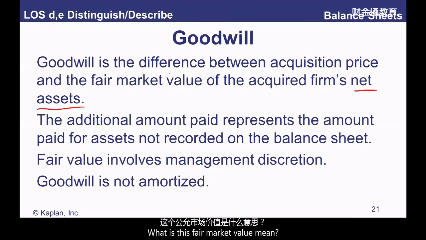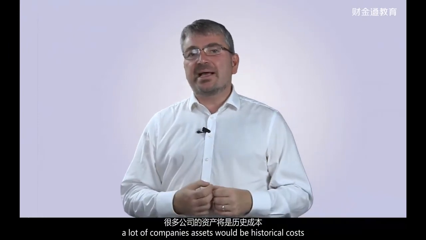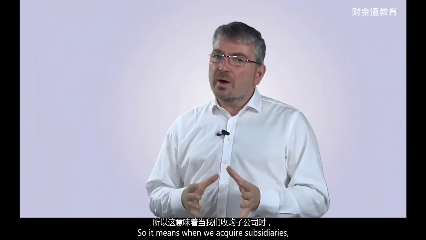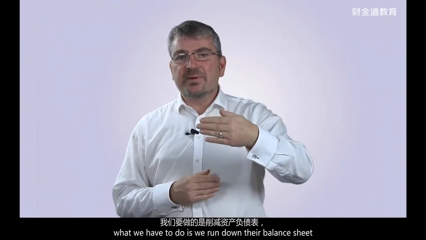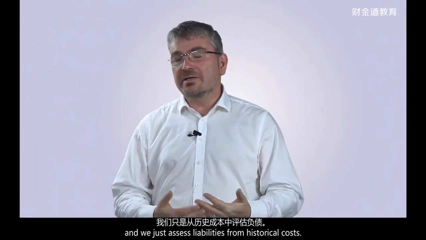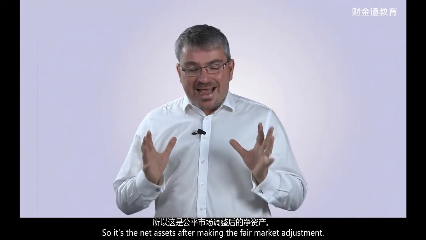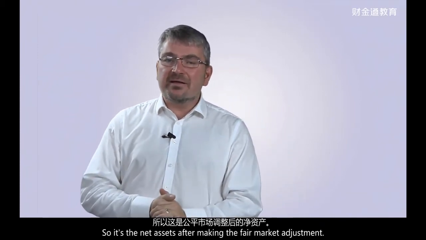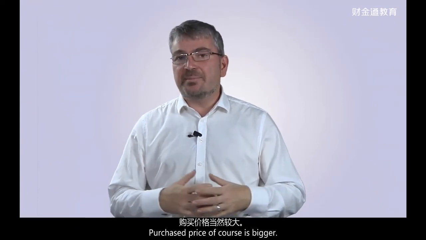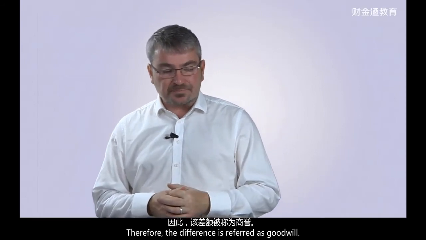What does this fair market value mean? Well, of course, in the balance sheet, a lot of a company's assets will be at historic cost rather than fair value. So when we acquire a subsidiary, what we actually have to do is run down their balance sheet and adjust assets and liabilities from historic cost to fair value. So it's the net assets after making these fair market value adjustments, and we compare that to purchase price. Purchase price, of course, is typically bigger, and therefore the difference is referred to as goodwill.